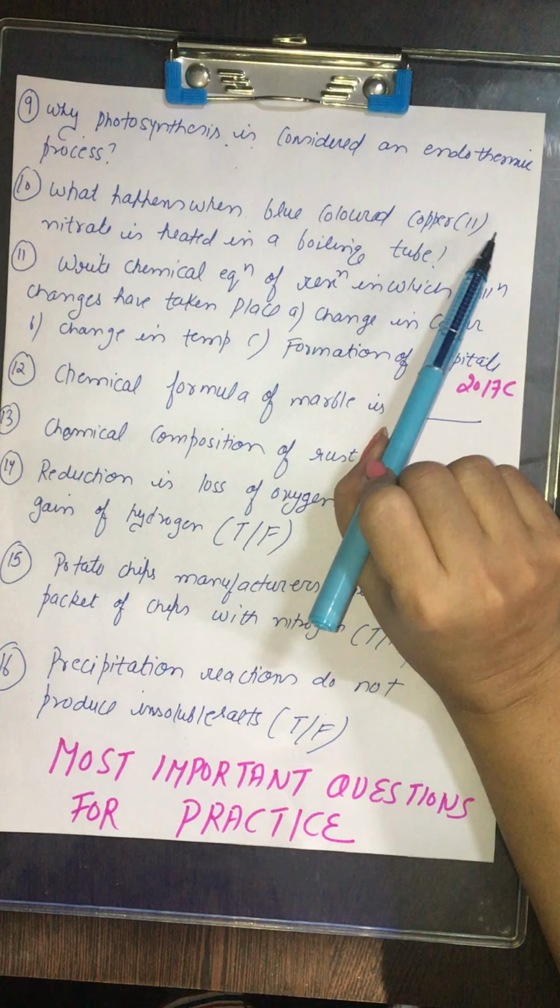Question number 1 is a small amount of quicklime. आप लोगों ने पढ़ा हुआ है ये. Quicklime is calcium oxide, CaO. A small amount of quicklime is added to water in a beaker. Name and define the type of reaction that has taken place. Give equation and give two observations.